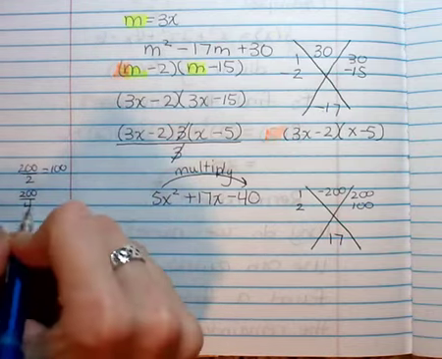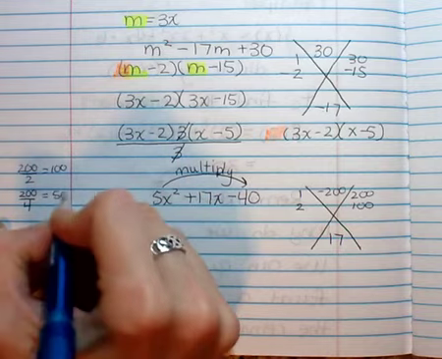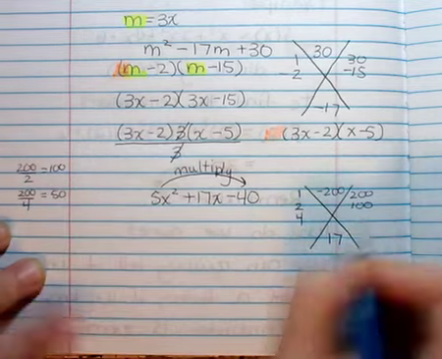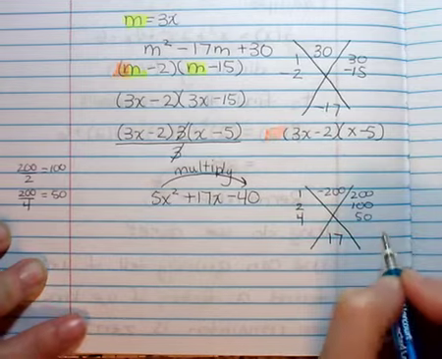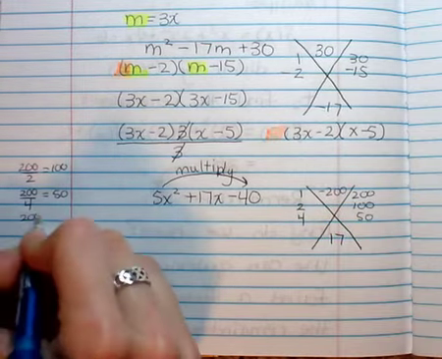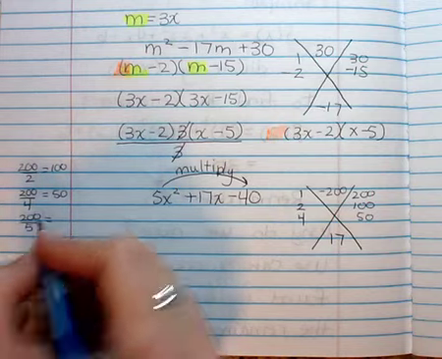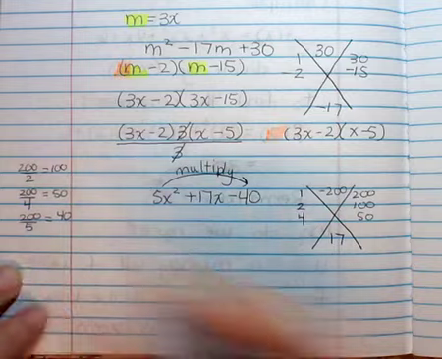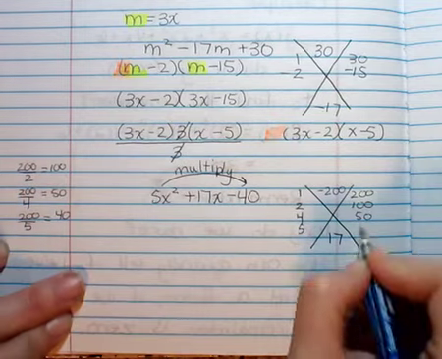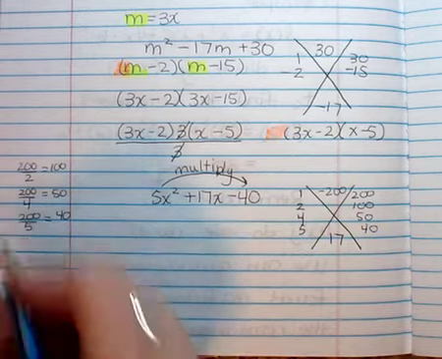But 4 is, so let's divide 200 by 4 and get 50. So we have factors of 4 and 50. And those won't get us to 17, so we're going to keep trying. 5 is a factor of 200, so we're going to divide that and get 40. So we have factors of 5 and 40, and those don't get us to 17.